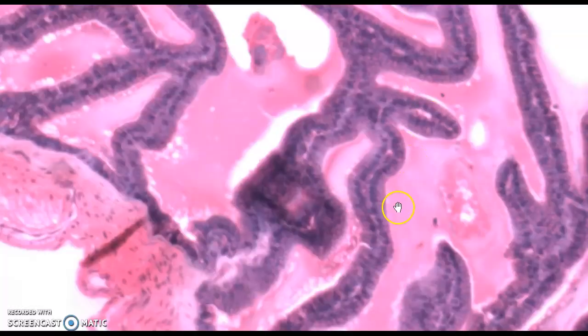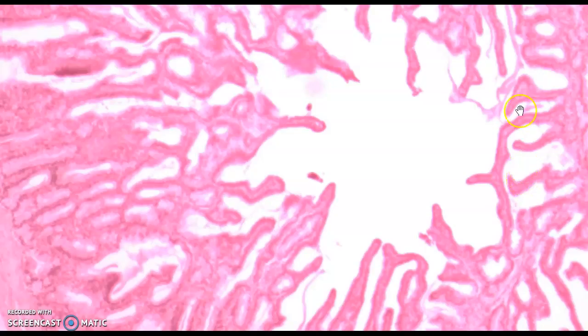And here's medium power. And we could see that it has pseudostratified cells. And then there's a lamina propria in there between the two. And then the outside of it is smooth muscle. That's going to have peristaltic contractions that propel the secretions out. So here's the seminal vesicles under high power. As you can see, there's a duct in the center.